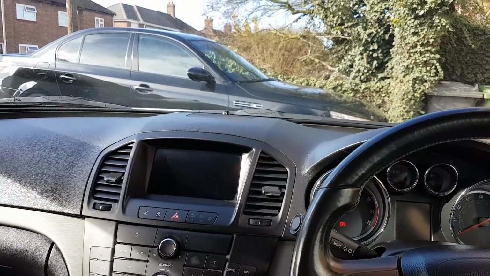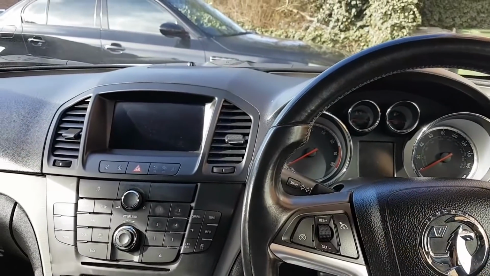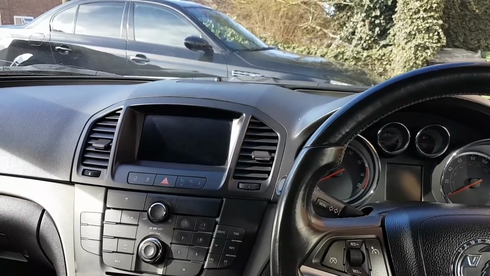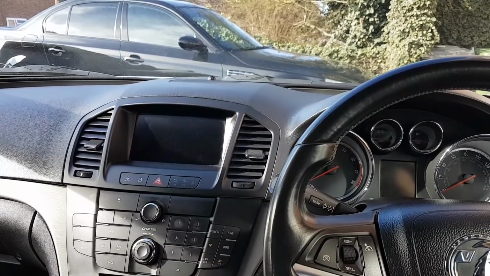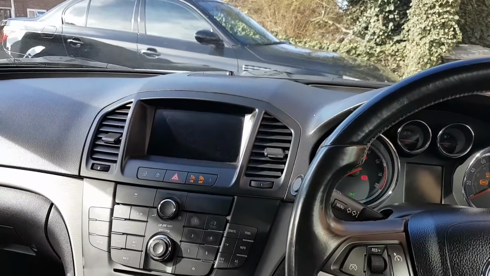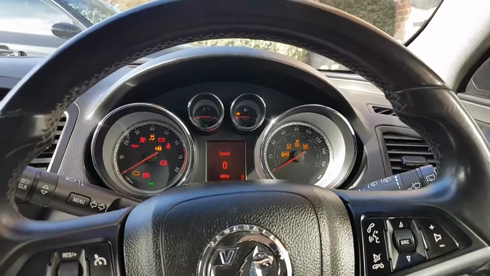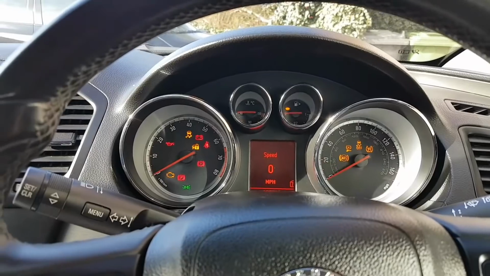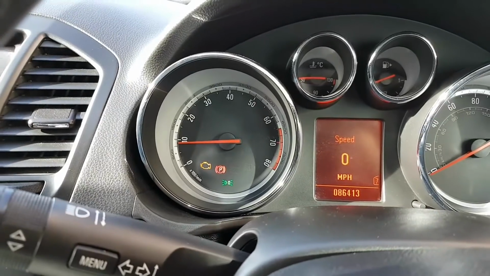So the video today is on a 2010 Vauxhall Insignia, and the engine on this is a 1.8 petrol. Not really sure of the engine code. I mention the engine because that's where our problem is. I will start the engine just to show you. The problem is, I need to press the clutch. I don't want to let it run for too long because we're going to have to do some work on it. But as you can see, the engine light is on.